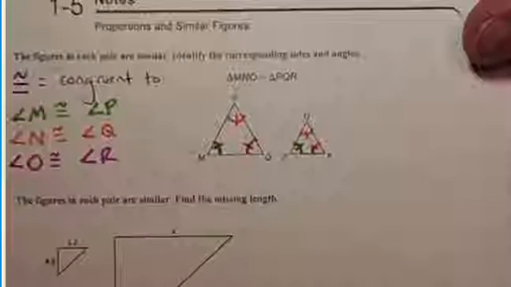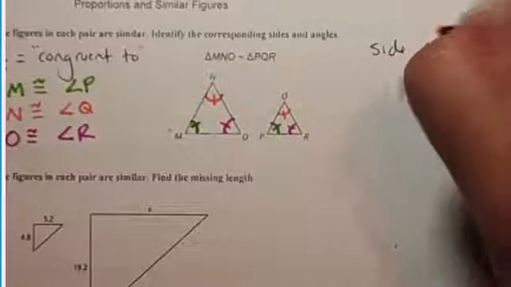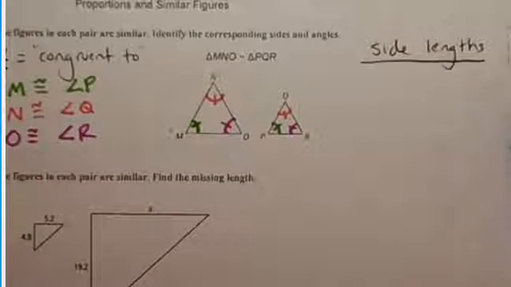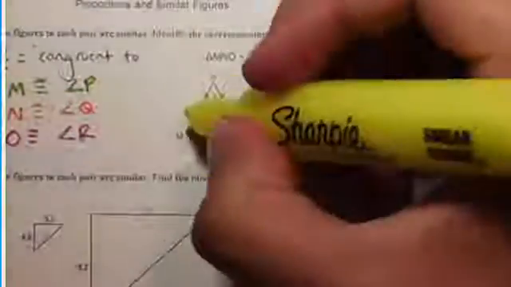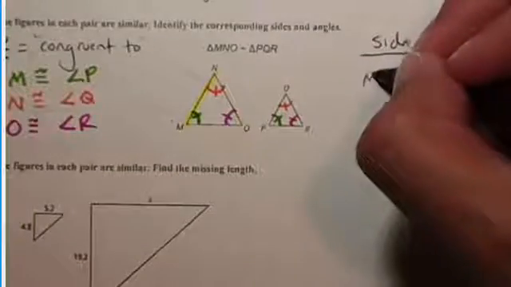Okay, so once we're able to identify that, then we're able to figure out what side lengths are actually congruent, or similar, to each other as well. So if I write those off to this side, let's say side lengths. If I choose side length M to N, so I went from my green angle to my orange angle.